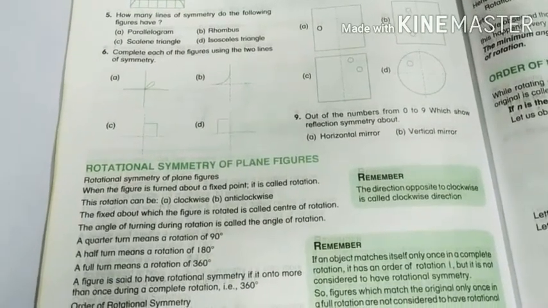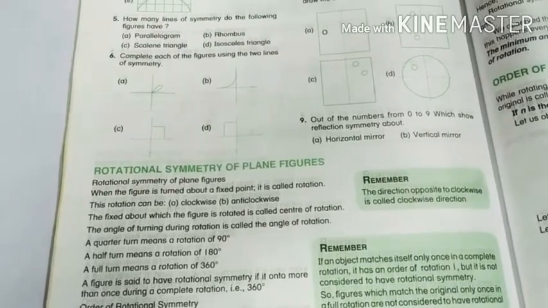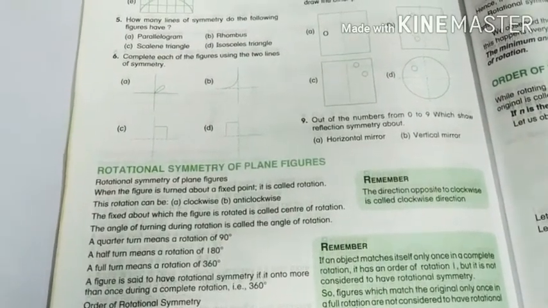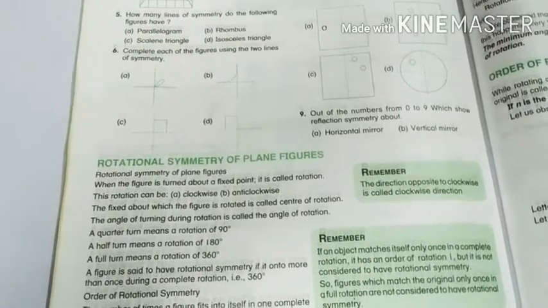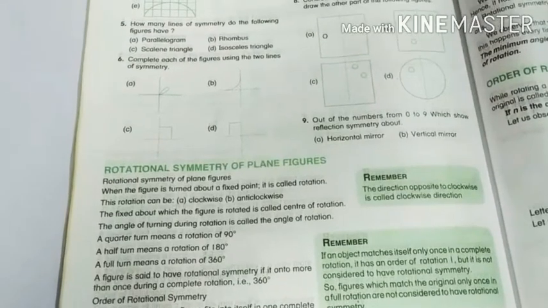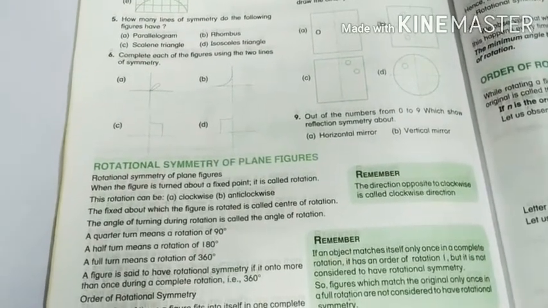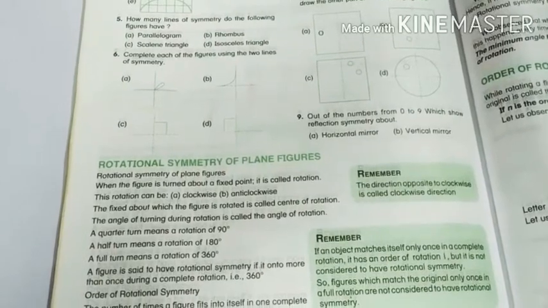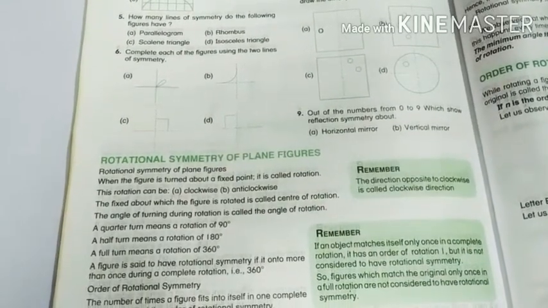Rotational symmetry of plane figures. When a figure is turned about a fixed point, it is called rotation. This rotation can be clockwise or anti-clockwise. The fixed point about which the figure is rotated is called the center of rotation. The angle of turning during rotation is called the angle of rotation.